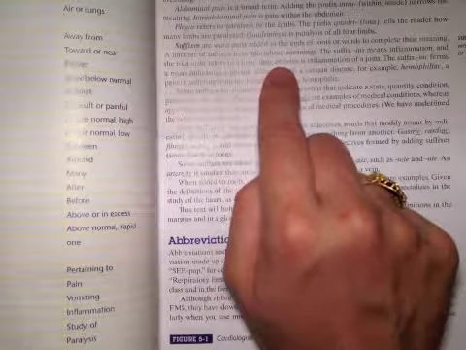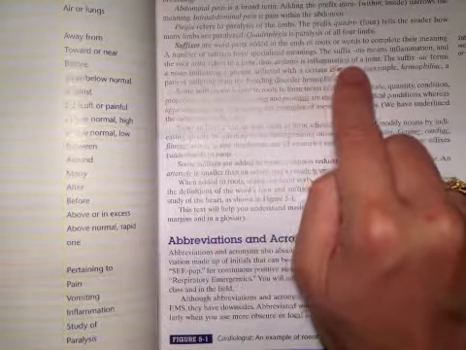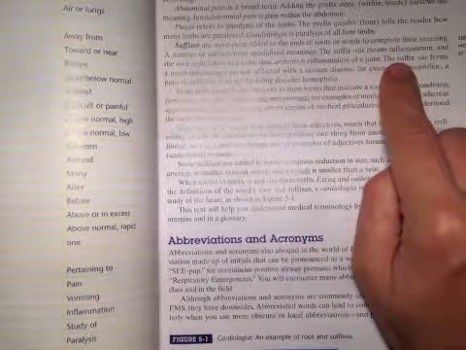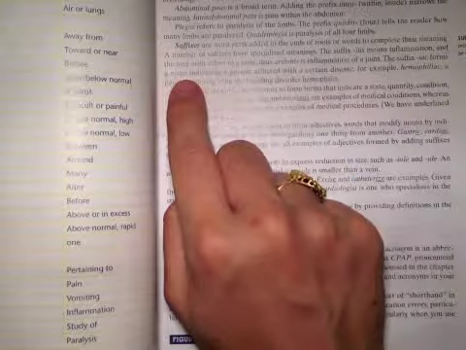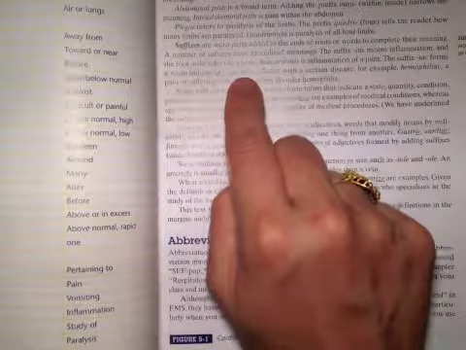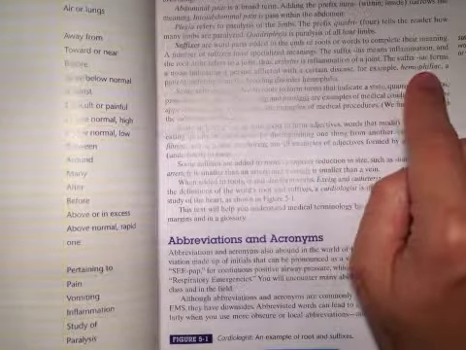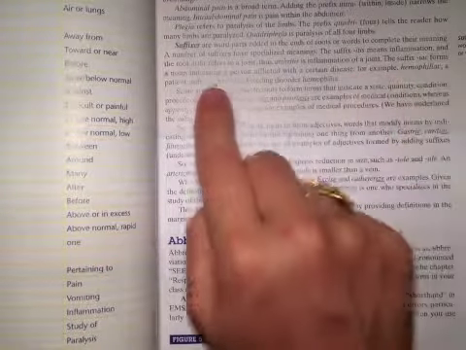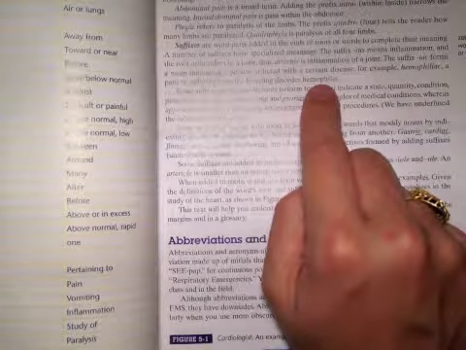Thus, arthritis is inflammation of a joint. The suffix iac forms a noun indicating a person afflicted with a certain disease. For example, hemophiliac, a patient suffering from the bleeding disorder called hemophilia.